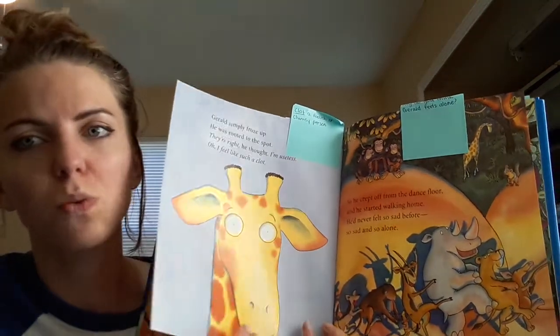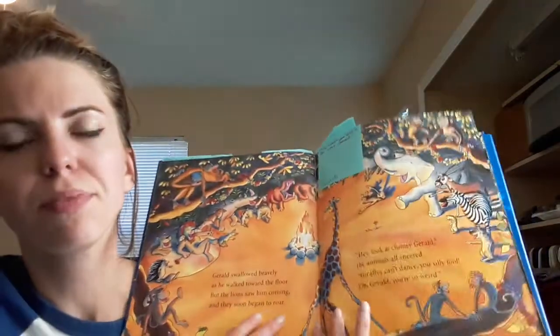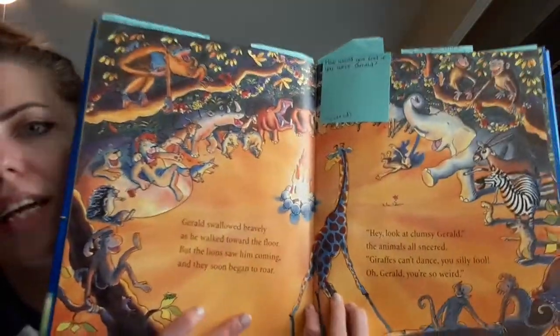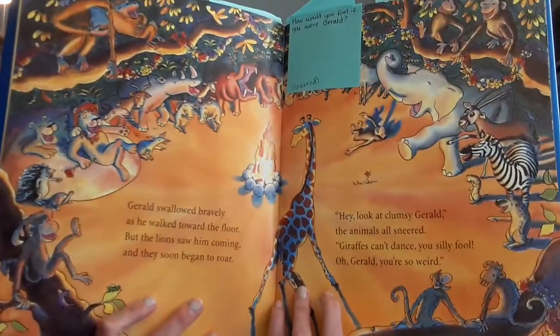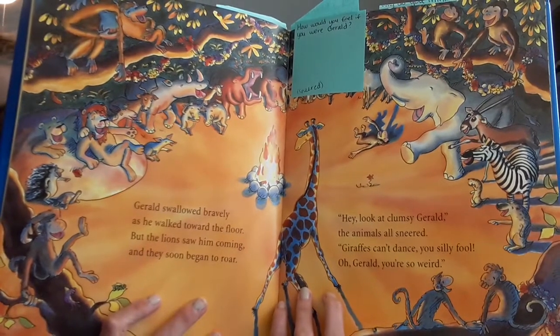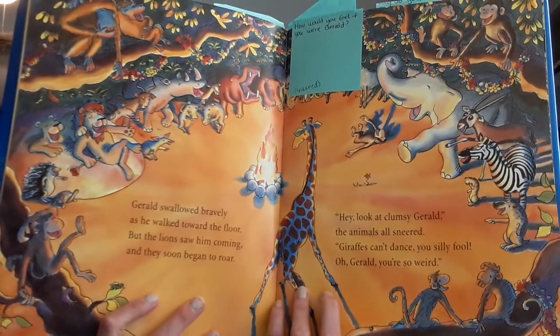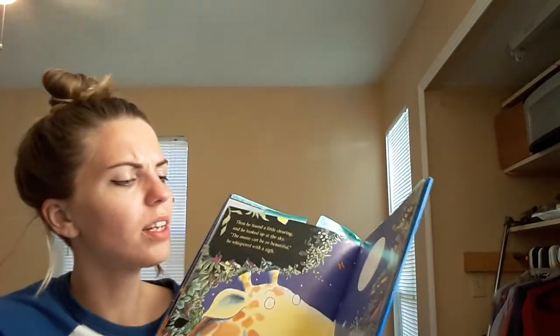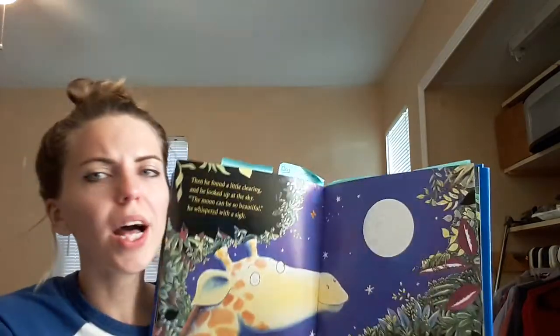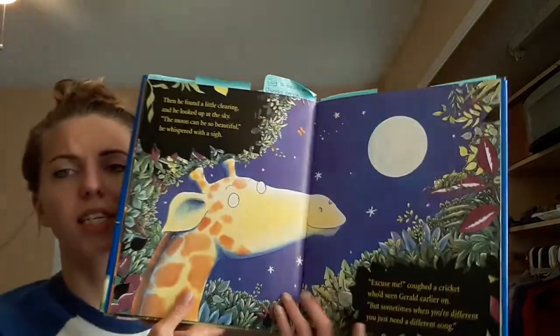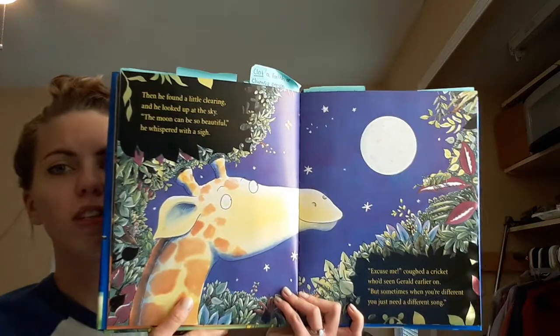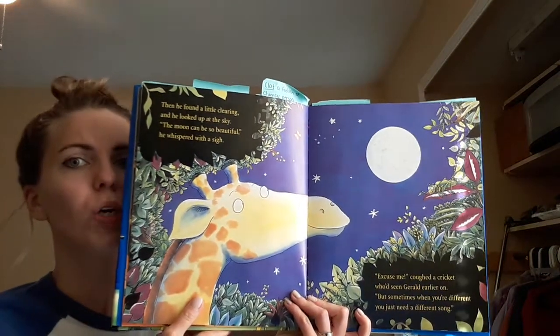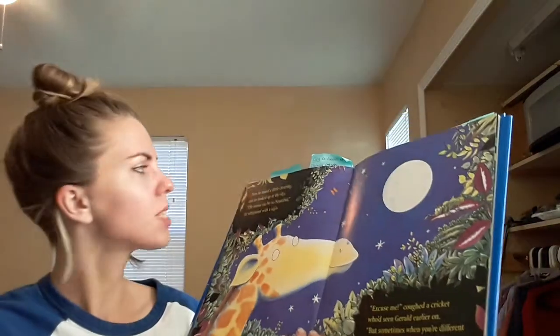Remember, our question is, why is Gerald sad? Think about what the animals did when he went to dance. Okay. Our next question is, who helped Gerald learn to dance? I'm going to read the next few pages, and I want you to think about our question. Who helps Gerald learn to dance?